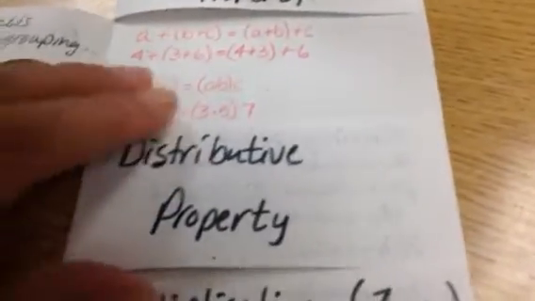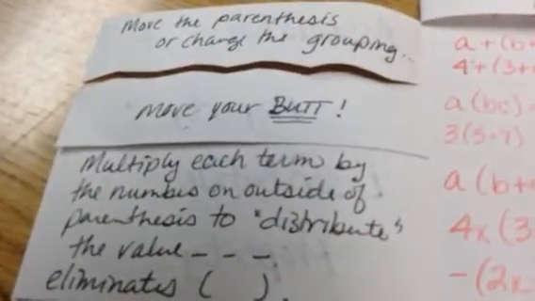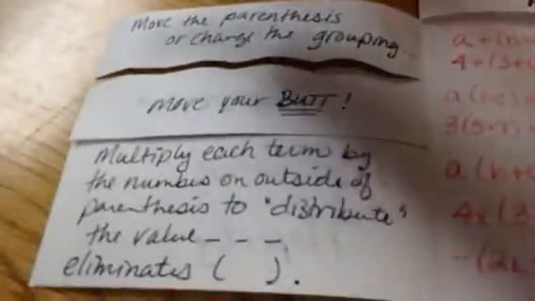Then we learned the distributive property. The distributive property is just when I multiply each term by the numbers on the outside of the parenthesis to distribute the value. And remember that the distributive property eliminates parentheses. That's the whole purpose of that, is to get rid of a parenthesis.